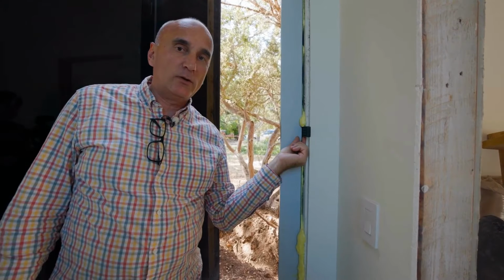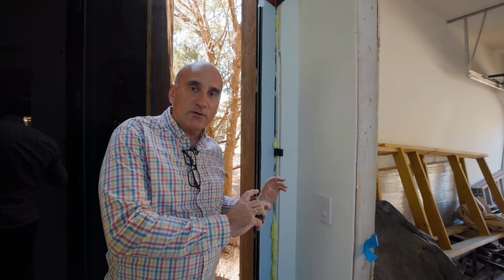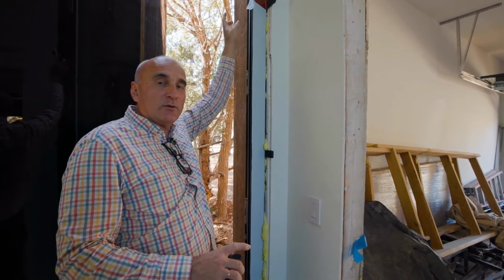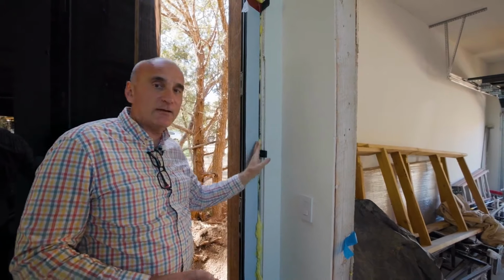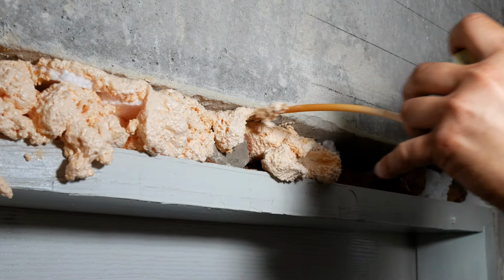For example, at the top, you may have a larger gap by the frame, while at the bottom, it may be smaller. Once you have leveled the door using these plastic or wooden inserts, you need to secure it with self-tapping screws. After you have secured it with screws, you fill the gap between the frame and the door with foam.